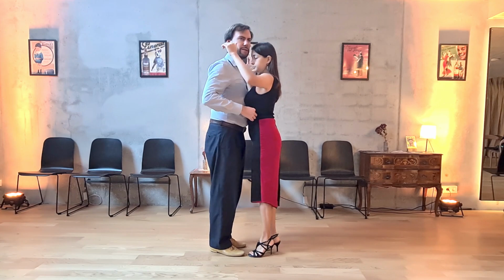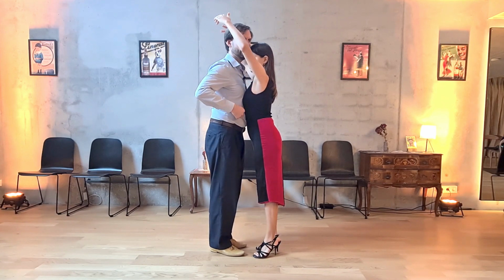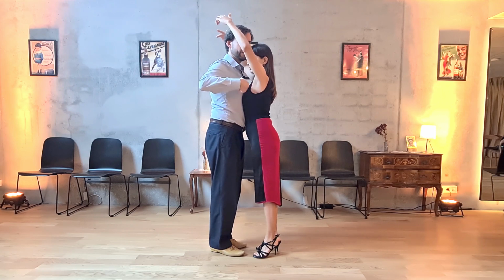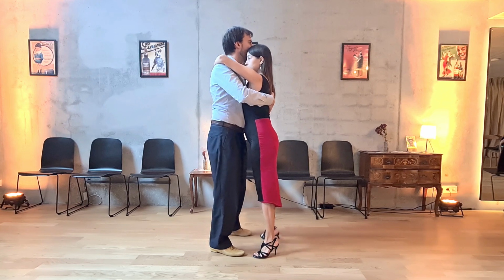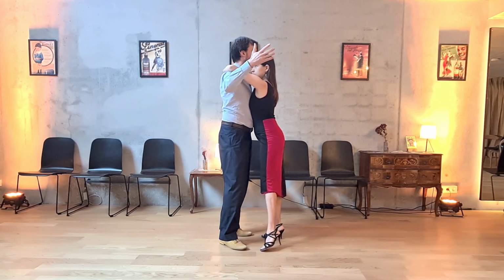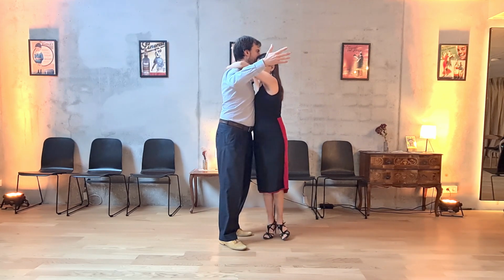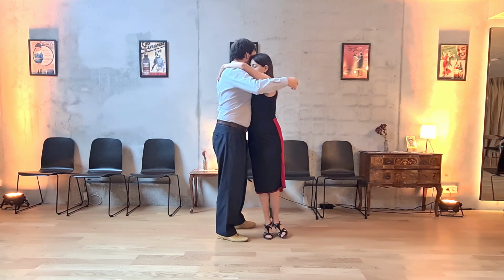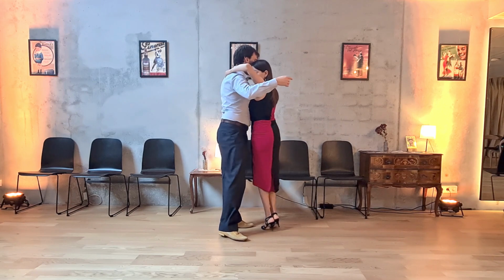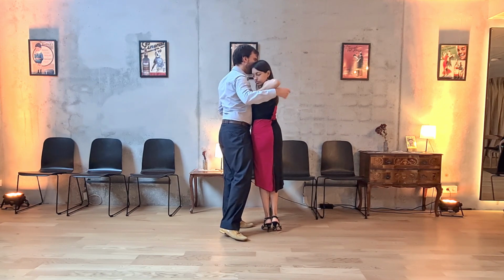In close embrace, we have another video on that, we have 4 contact points, where the ribcage is and where the breast is. Now when we have the ochos, I lift this arm just to make it visible for you, we get the contact point only on one side. When we get to the other side, we have the contact point only on that side.